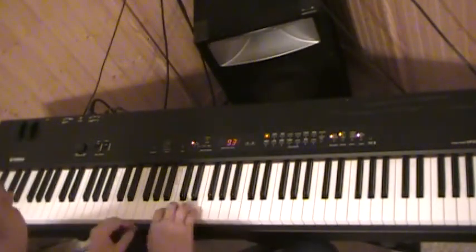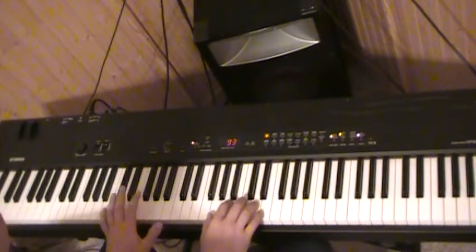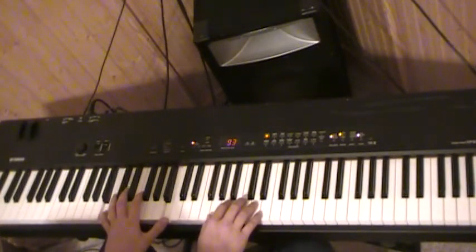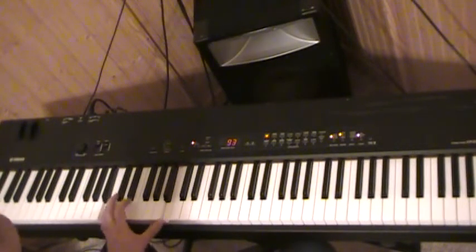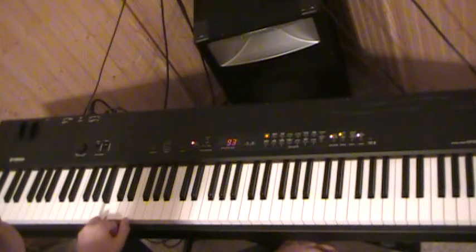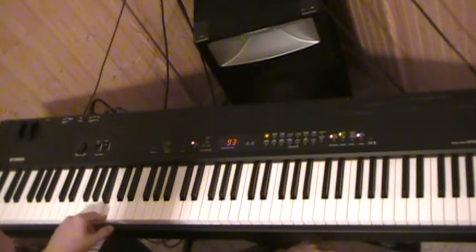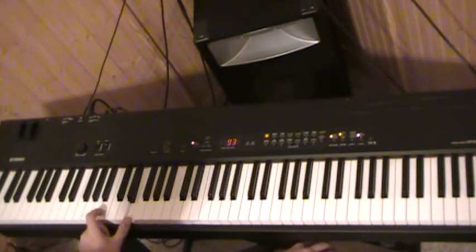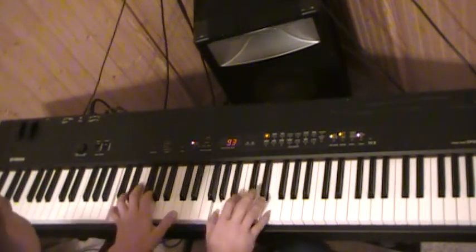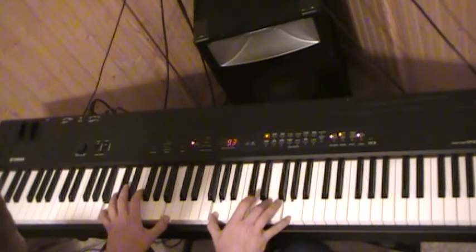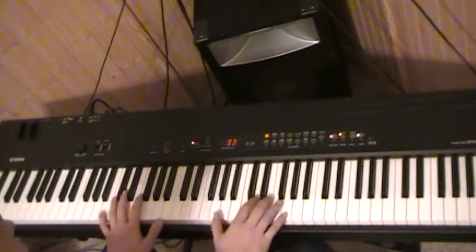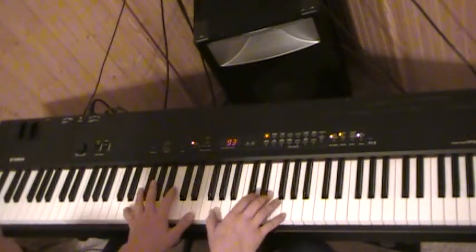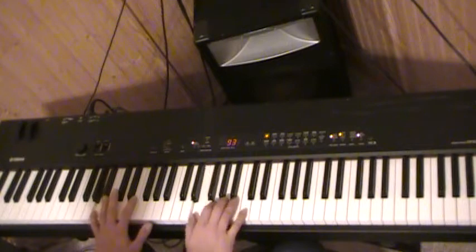So what I do here is, instead of just walking down from the B to the A, since you're going to the B, what's the chord in between B and A on the circle of fifths? E. So of course, now you can throw the E in there if you want to change it up a little bit. See how I just went B to the E to the A.